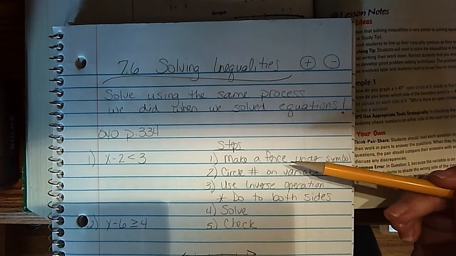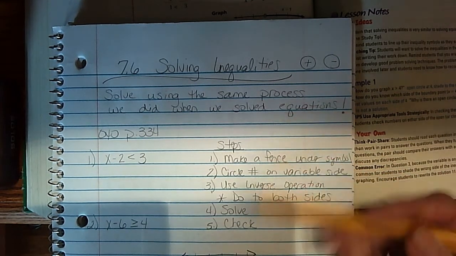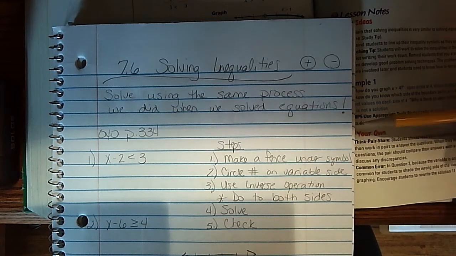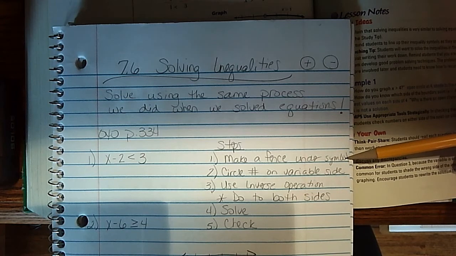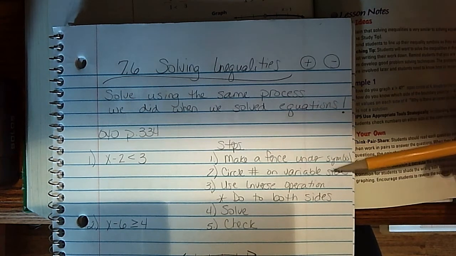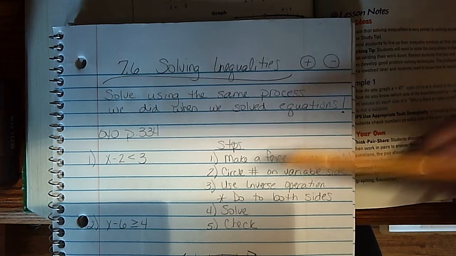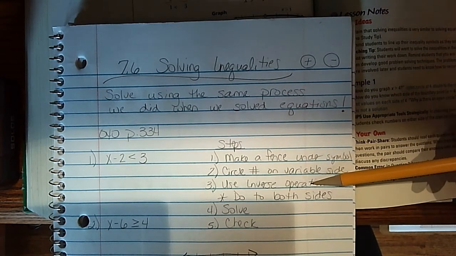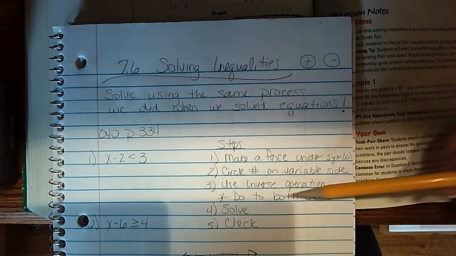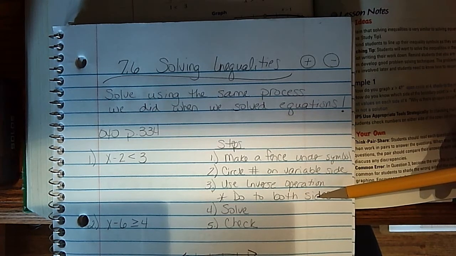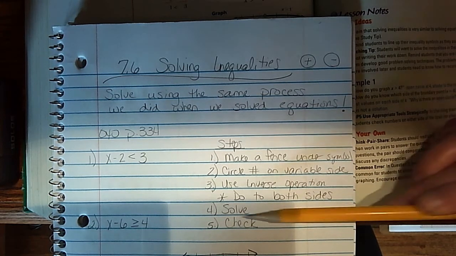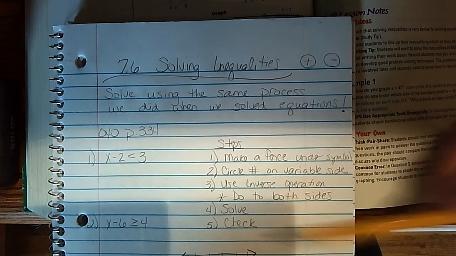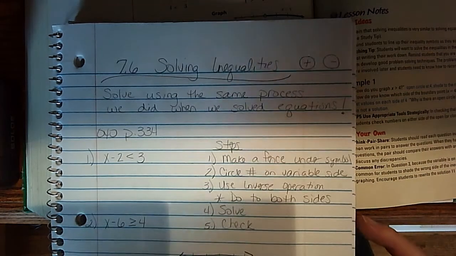I did a shorter version of those notes right here. These are our steps. Remember, we're going to make a fence, but this time it's going to be under the inequality symbol, whatever it is, no equal sign. We're still going to circle the number on the variable side. We're going to use the inverse operation, and whatever we do to one side, we do to the other side. Remember, the inverse operation is just the opposite. Then we solve, and then we check to see if that answer makes sense.